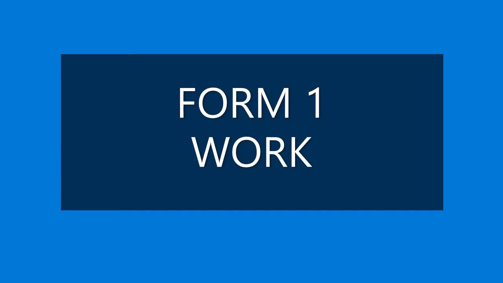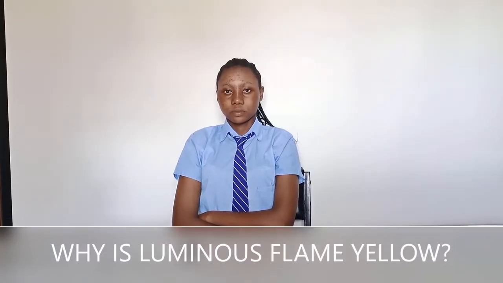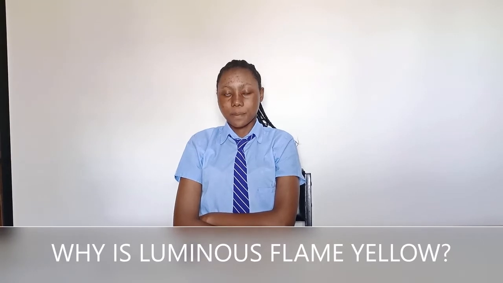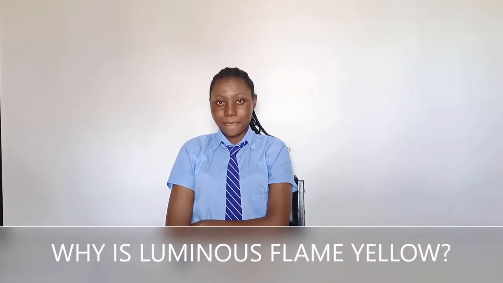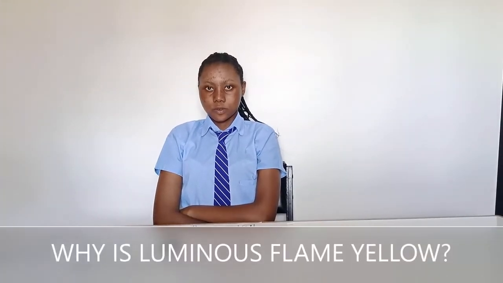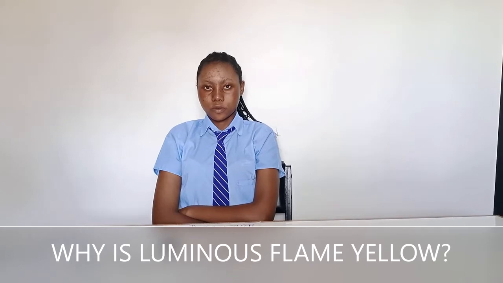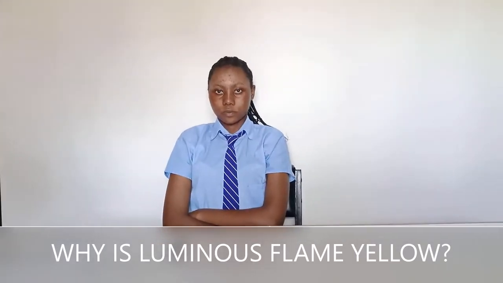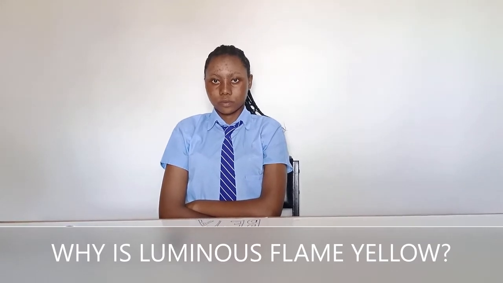Form 1 work. Why is luminous flame yellow in color? It contains unburnt carbon particles. Unburnt carbon particles. Where do they come from? The gas is burnt partially. The air hole is closed. Allow me to give you 1 point because just by this fact that it contains unburnt carbon particles does not make it yellow. You tell us they glow when they are heated.